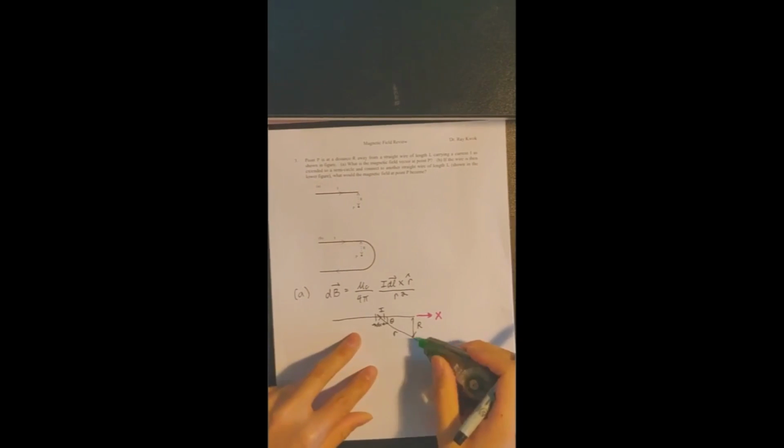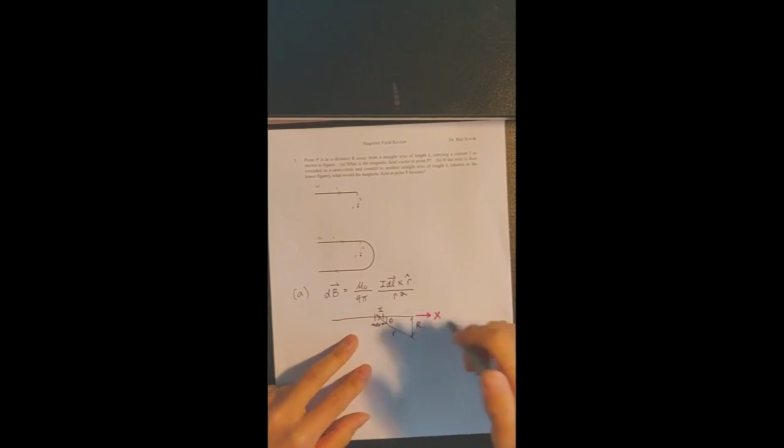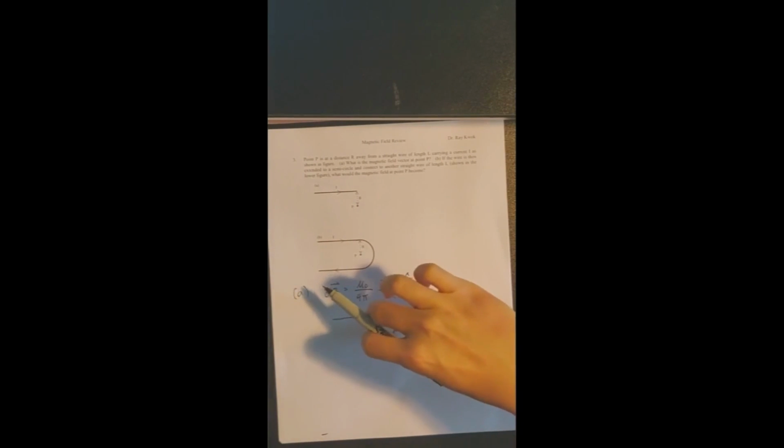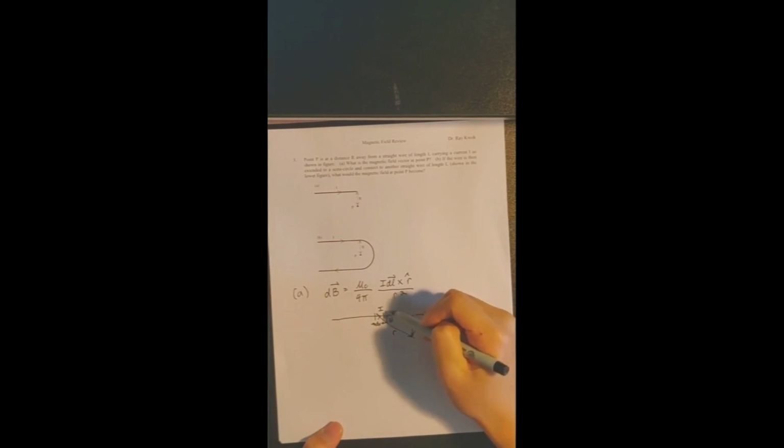Sorry, I didn't mean to draw it. Let me just fix this up a little bit. Okay. So this is the distance from the wire to this point, and this little r is the distance from the current. And then we can call this side x.